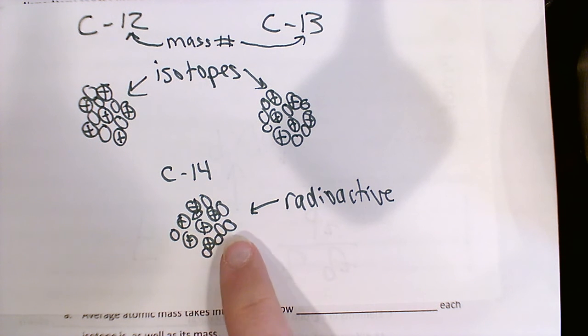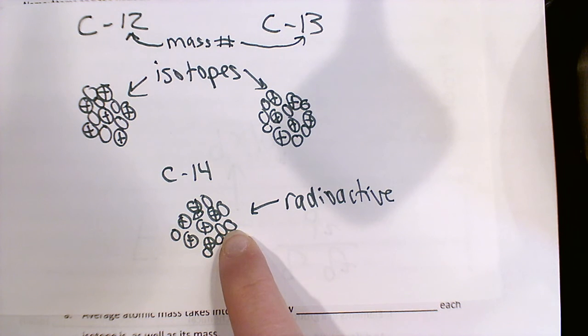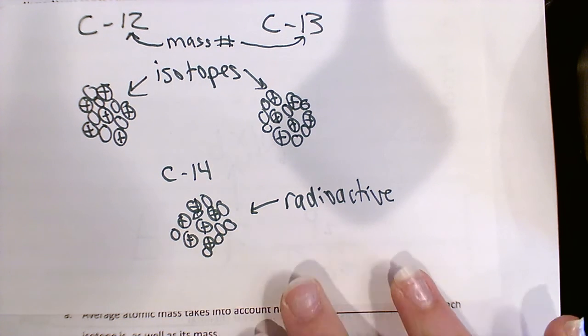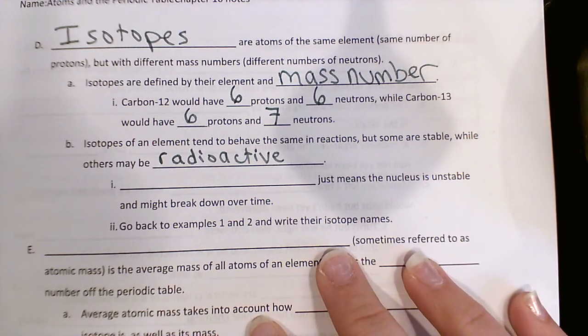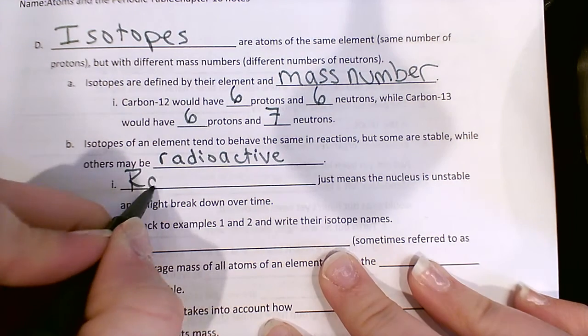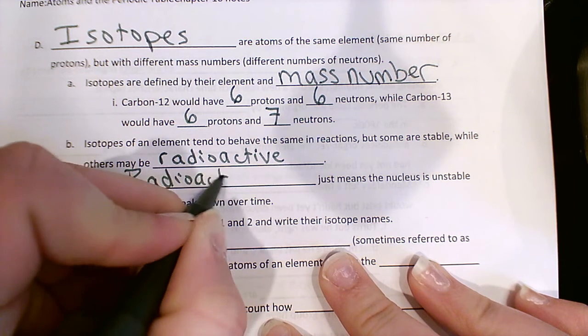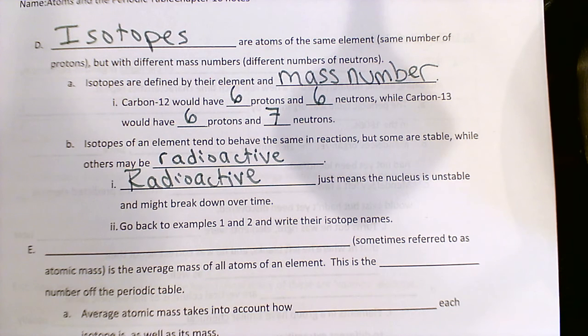In the case of carbon, one of these neutrons actually kicks out a negative charge to become a proton, and then it becomes nitrogen-14. So radioactive just means the nucleus is unstable and might break down over time.